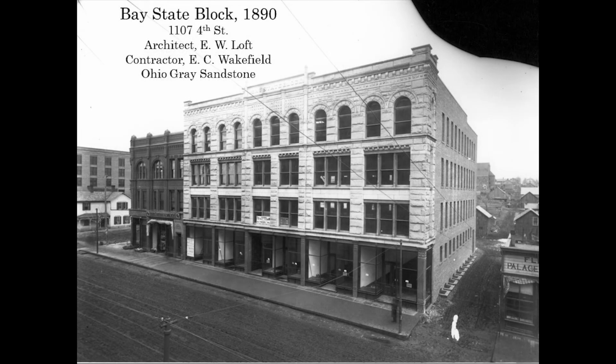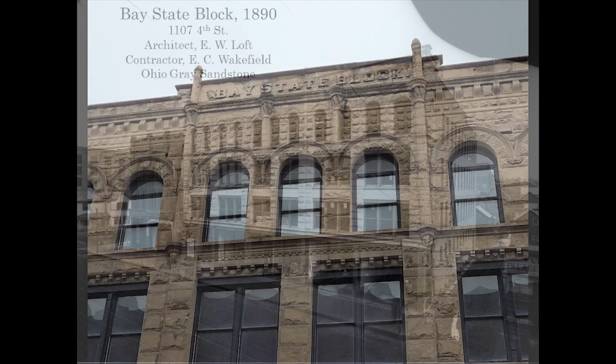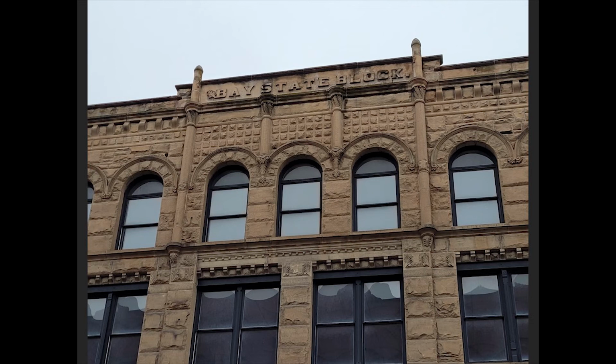The Bay State block, built in 1890 on the north side of 4th Street between Court and Iowa Street, was designed by E.W. Loft and built by contractor E.C. Wakefield. This building is out of Ohio gray sandstone. And I just want to show you a color now because this building is still standing. And here's a picture I took just a few days ago.